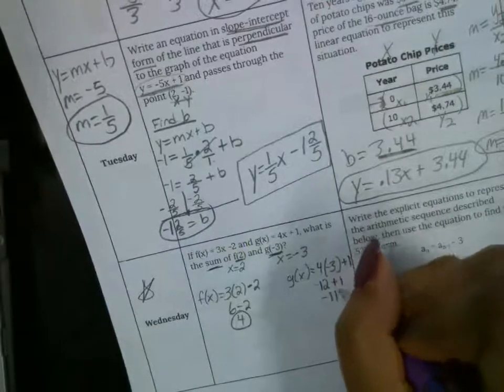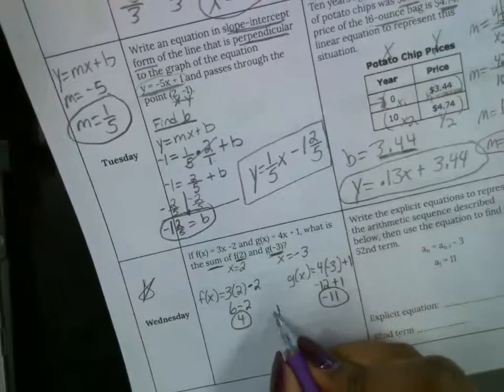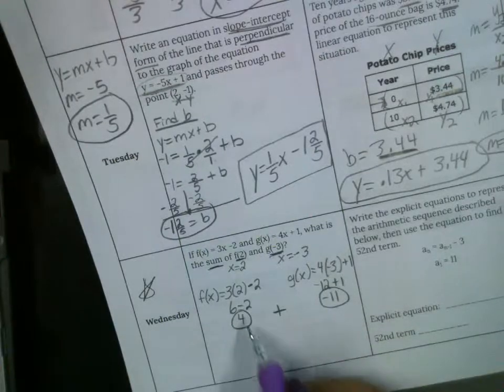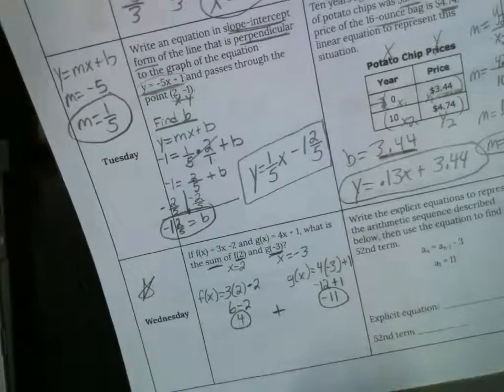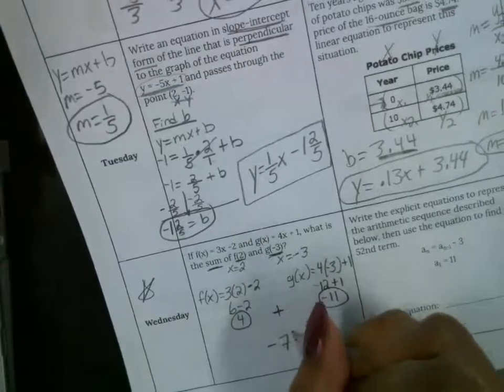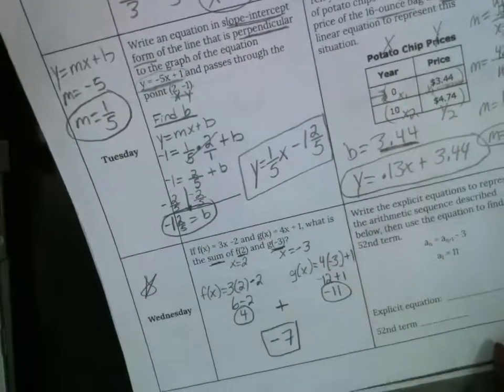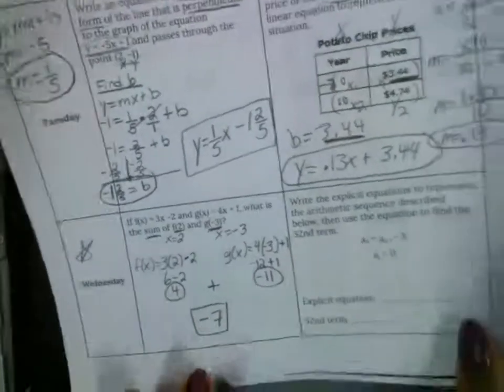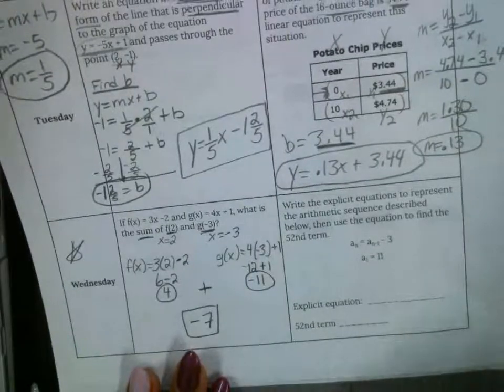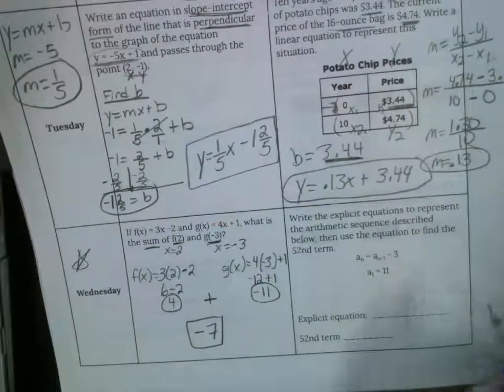Negative 11. So we're going to add these two values together to get our answer. What's 4 plus a negative 11? And this is our final answer here. Any questions about that? All right, so let's look at this.